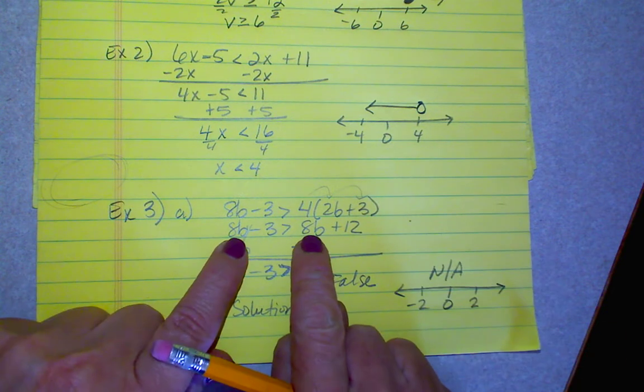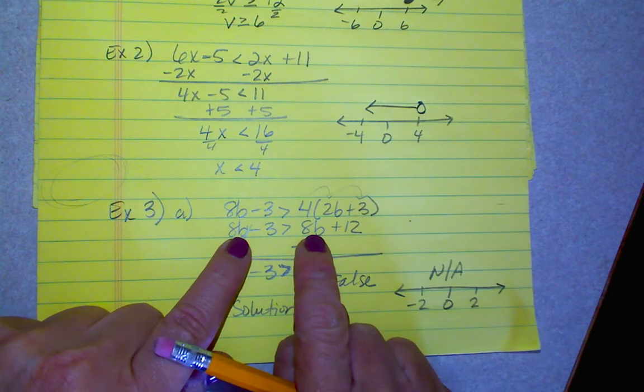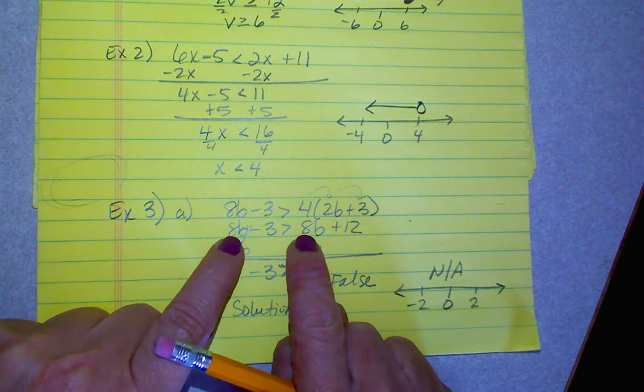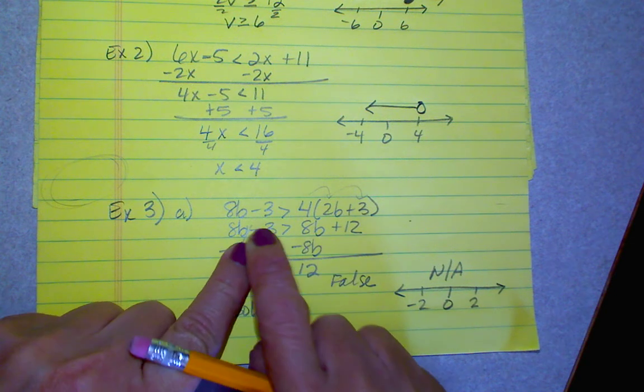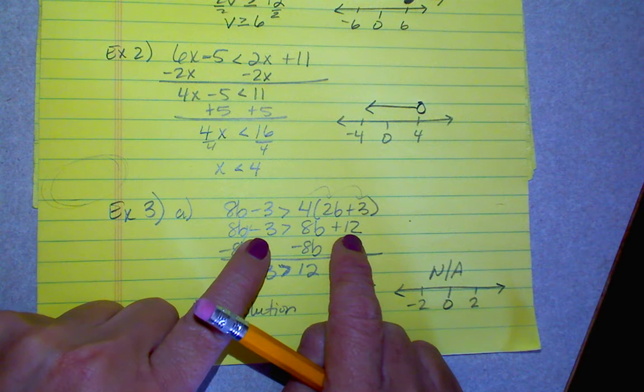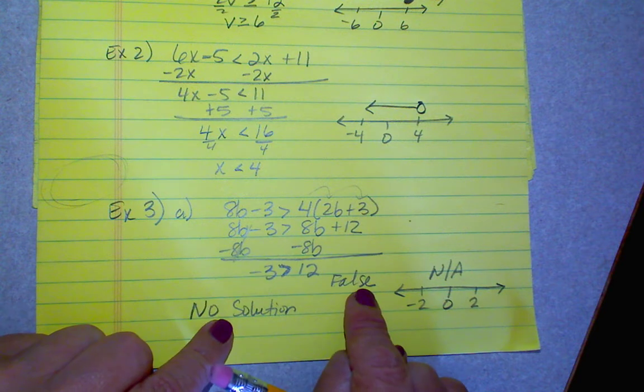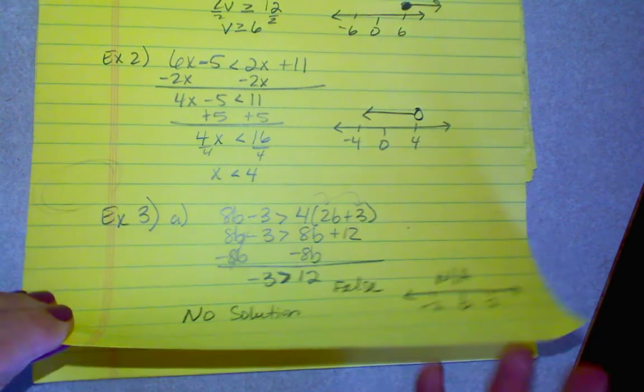Now here's what you want to look at. Look at the 2 variable terms. If they are the exact same coefficient, then you want to look at here and go, wait a minute, negative 3 is not greater than 12. So this is going to be a no solution. Okay? All right, let's try another one.